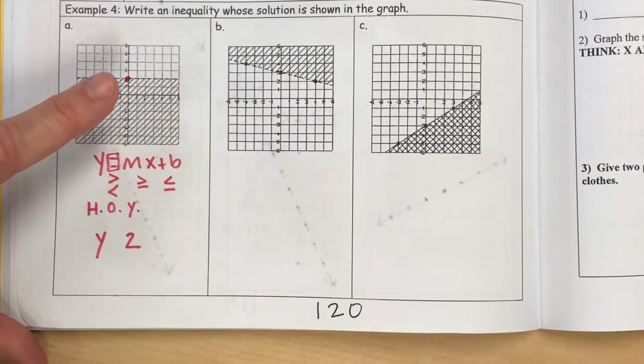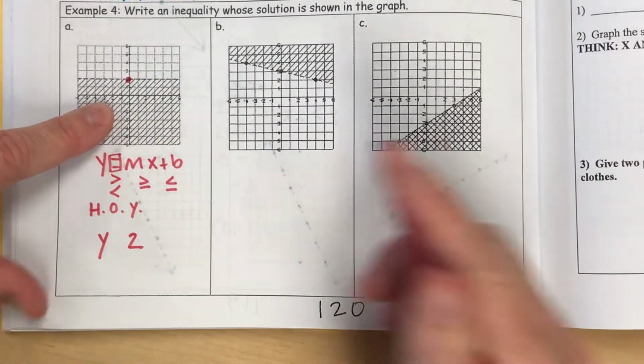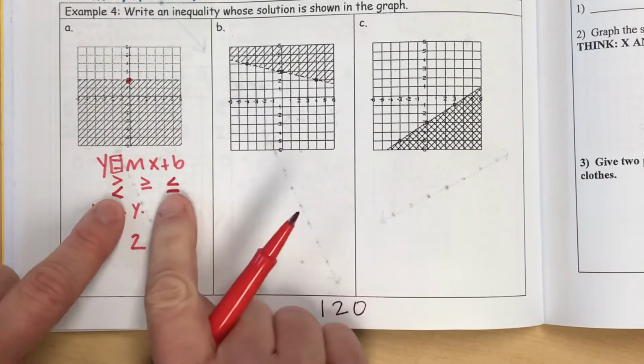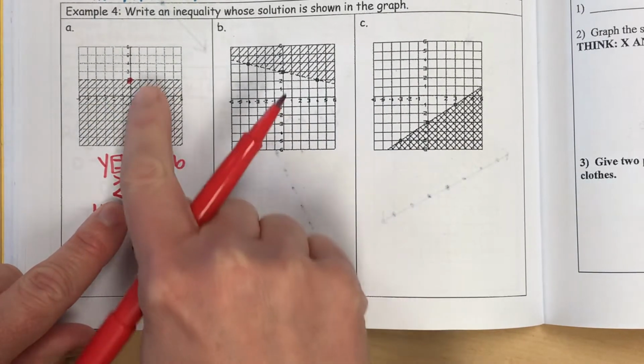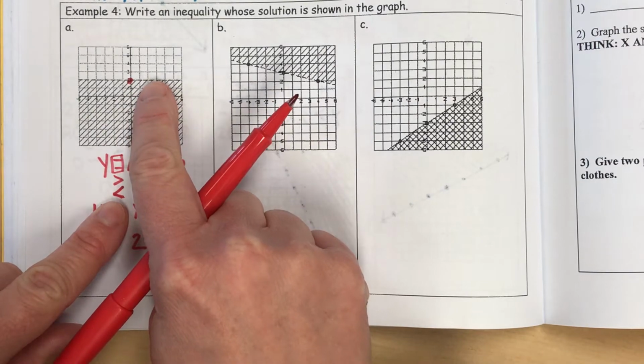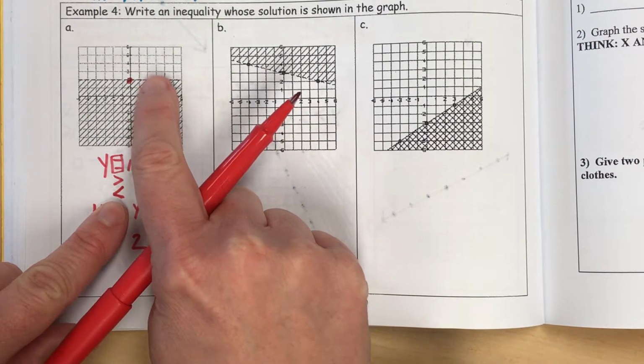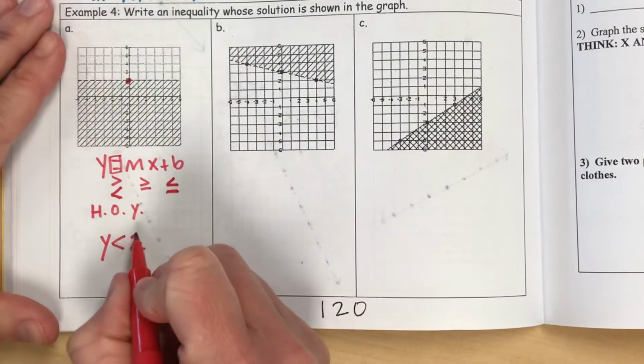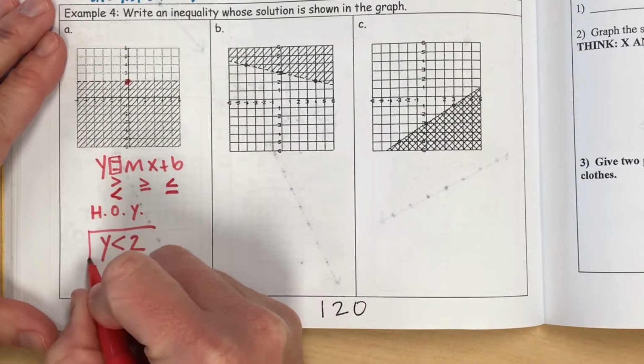Now if there's shading underneath the line, I want to use a less than or a less than or equal to, so one of these two symbols. And then basically look at your line and see if it's dashed or solid. If it's a dashed line, which is what we have, you're going to use less than. And so that's our equation for this function.